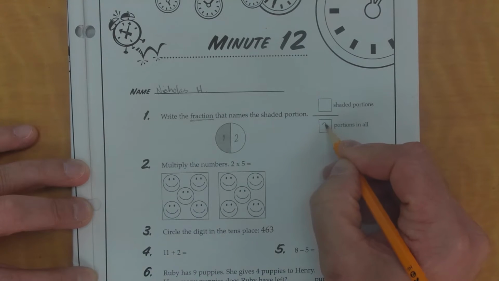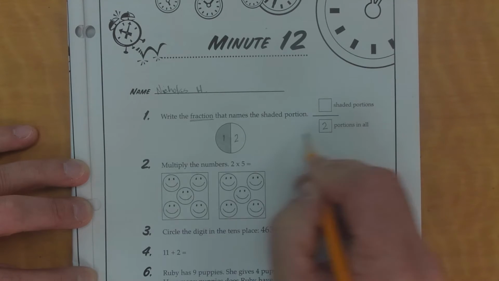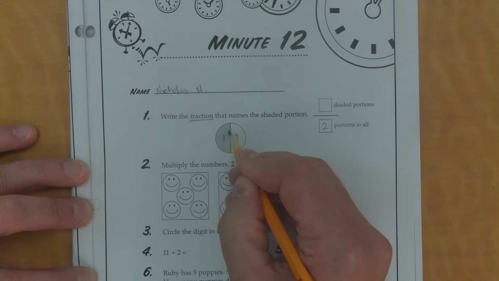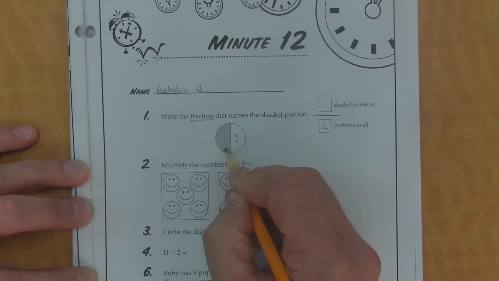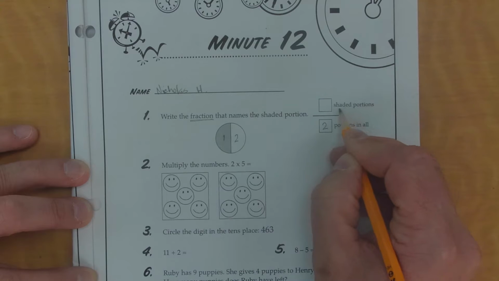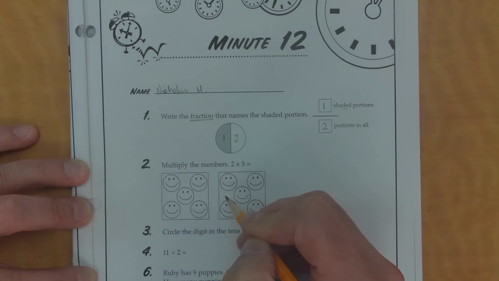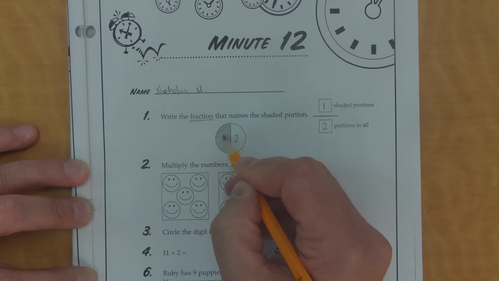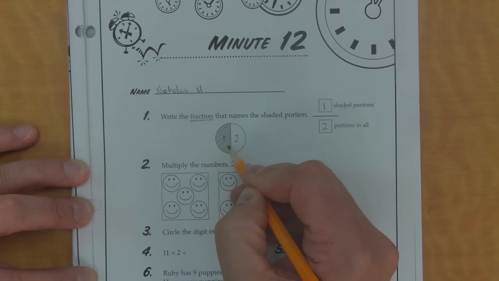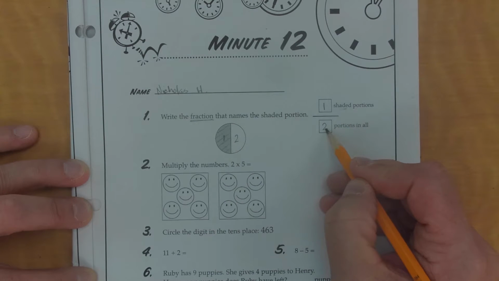So I'm going to put a 2 there because there are 2 portions in all. 2 halves make up this whole circle. Only one of those halves is shaded. Because of that, then I want to identify that one shaded portion, and I want to put that 1 on top. And so the shaded portion here represents 1/2 of the circle, or literally 1 out of 2 parts.